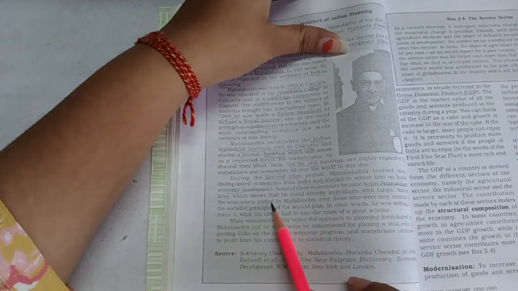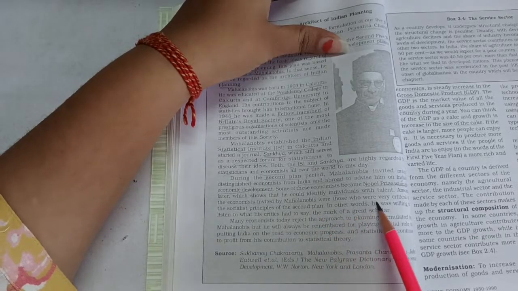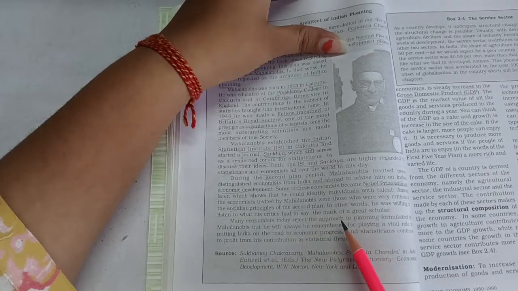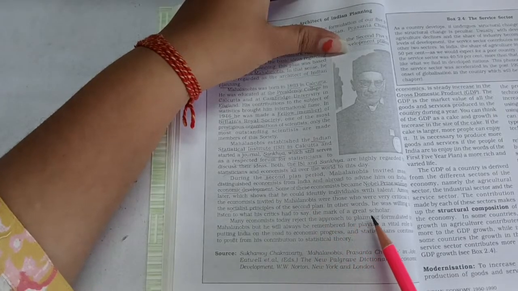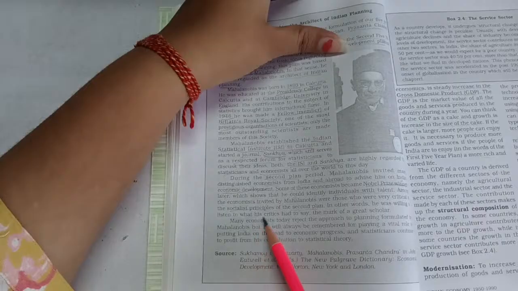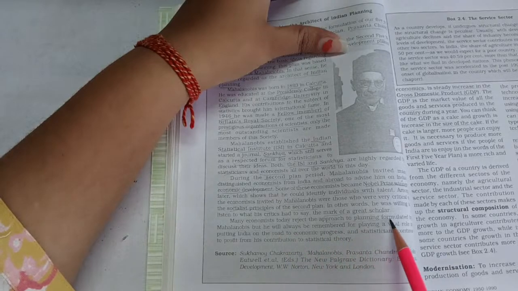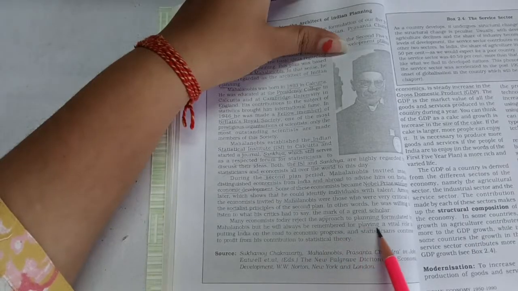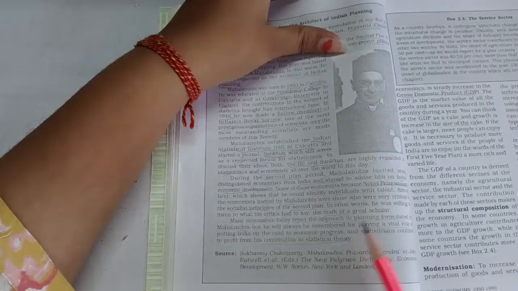Among the economists invited by Mahalanobis were those who were very critical of the socialist principles of the second plan. In other words, he was willing to listen to what his critics had to say, the mark of a great scholar. Many economists today reject the approach to planning formulated by Mahalanobis, but he will always be remembered for playing a vital role in putting India on the road to economic progress, and statisticians continue to profit from his contribution to statistical theory.